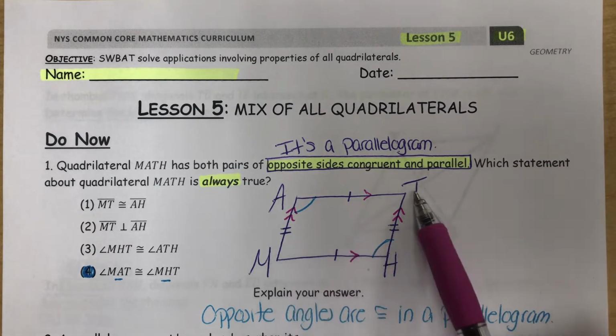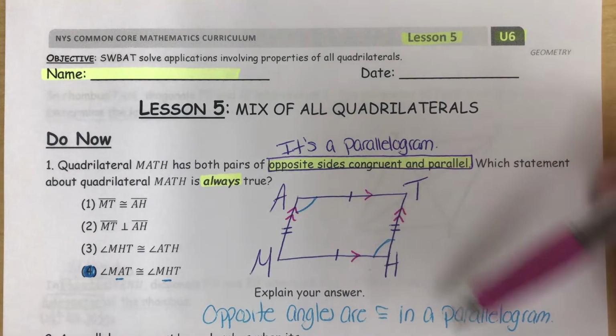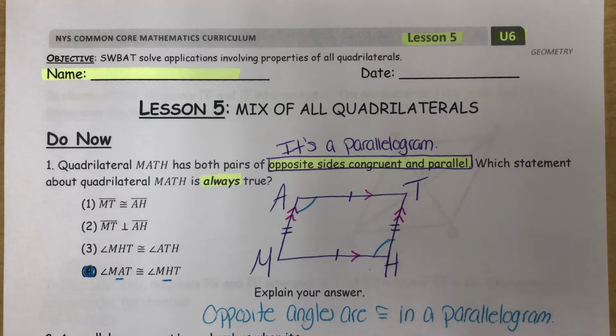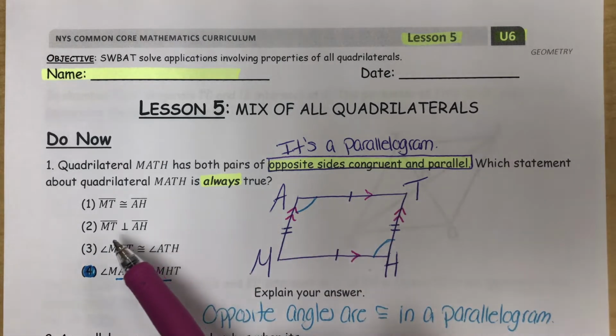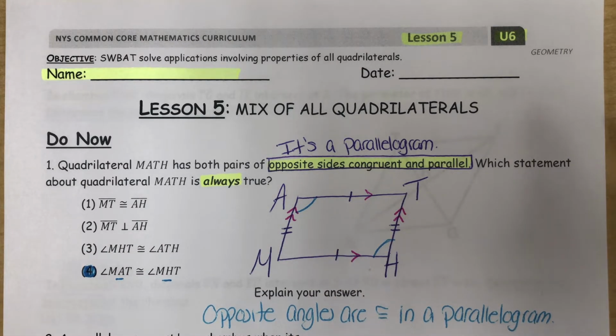Line segment MT is perpendicular to line segment AH. Again, that is not always true in a parallelogram. I know that the diagonals are perpendicular, right, that symbol. They're perpendicular in a rhombus, they're perpendicular in a square, but it's not always gonna be perpendicular in a parallelogram, all right? So it's not gonna be choice 2 either. So that means it's 3 or 4.